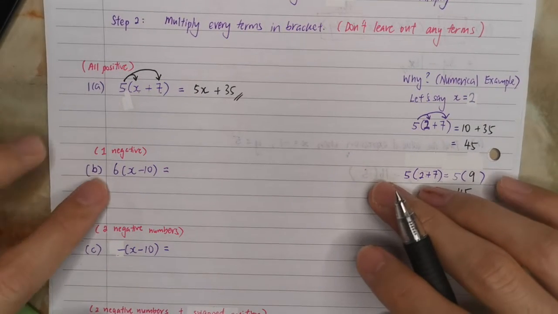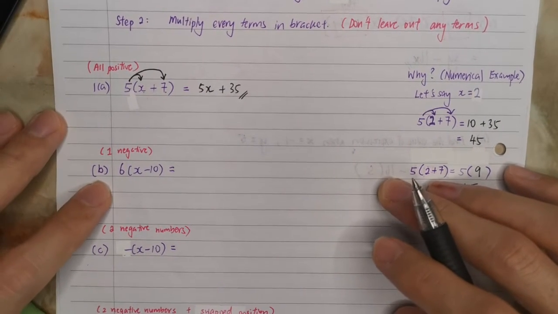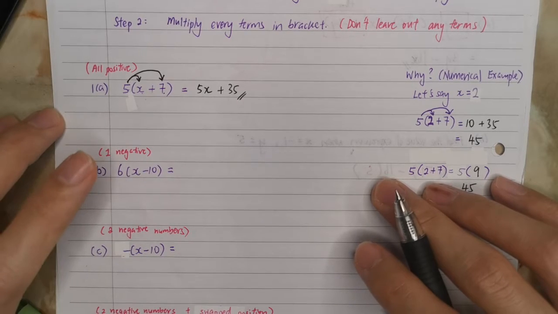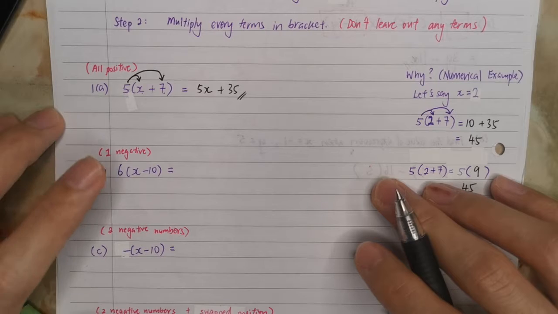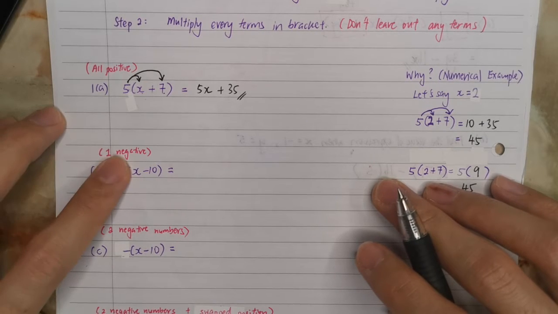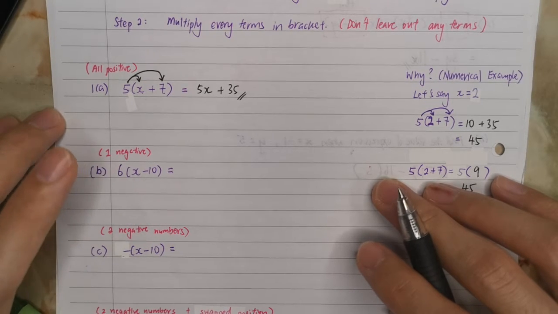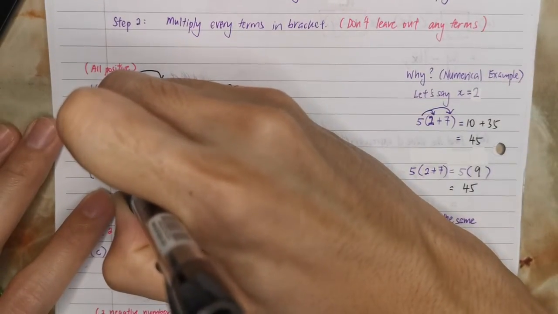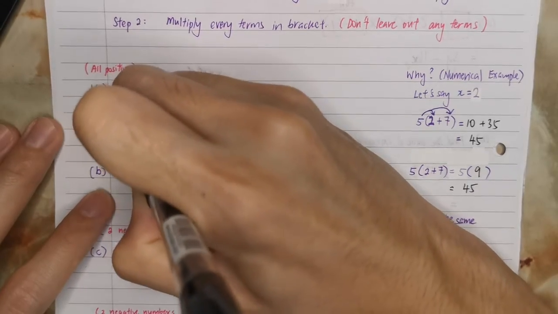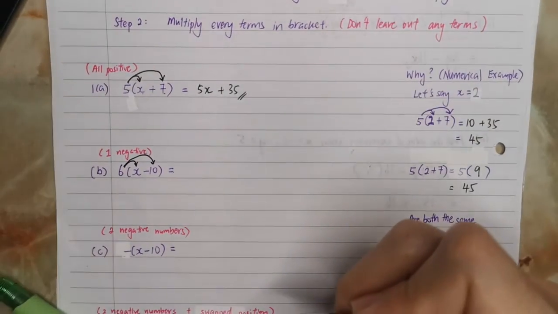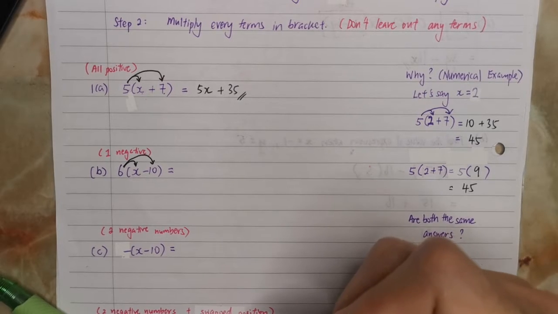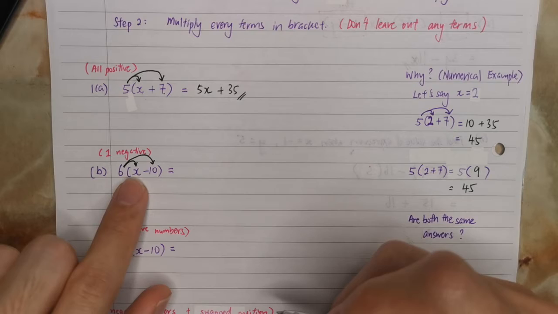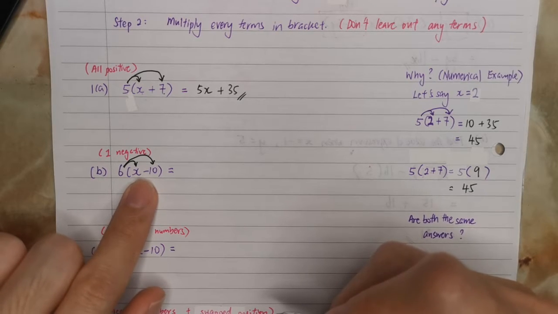So let's look at the next question, part B. Now it has one negative number. Please take note, this is very, very important, because whenever you deal with negative numbers, a lot of your seniors tend to miss out something. Same thing, you draw the rainbow to remind you that you need to multiply every single term in the bracket. And why must you multiply every single term in the bracket? Because the terms in the bracket have a fear of missing out.